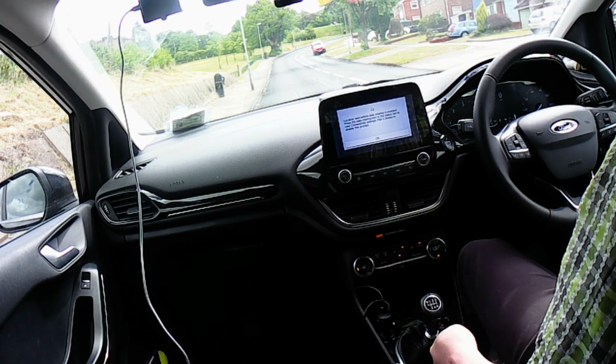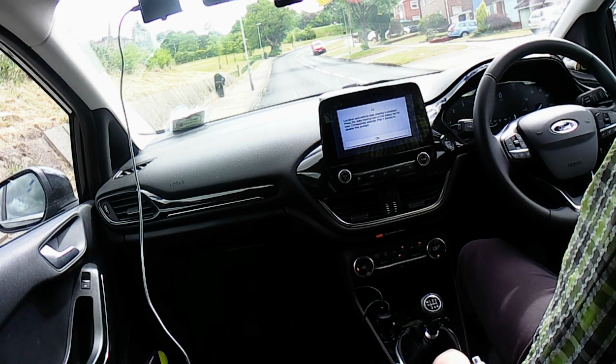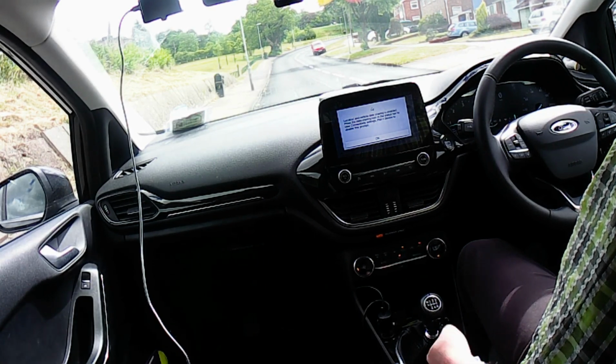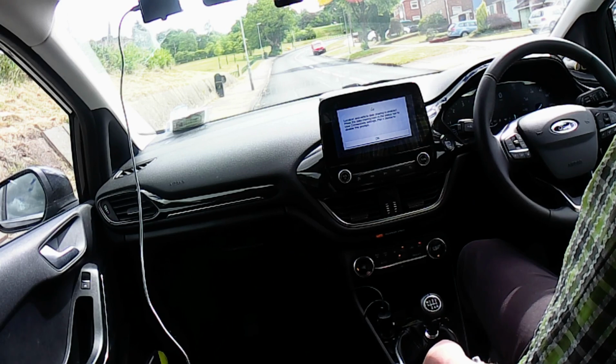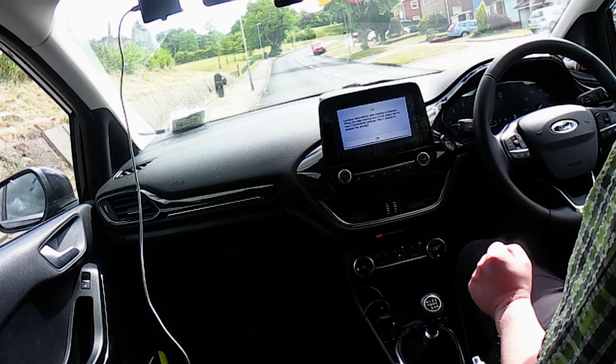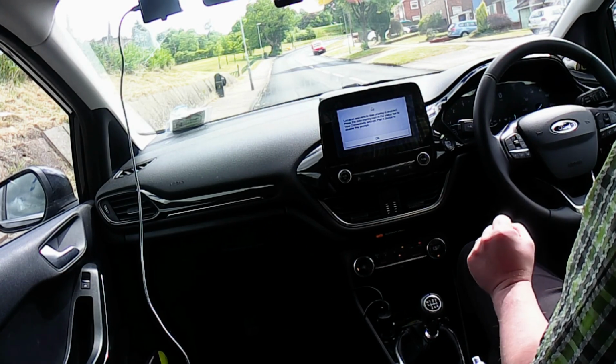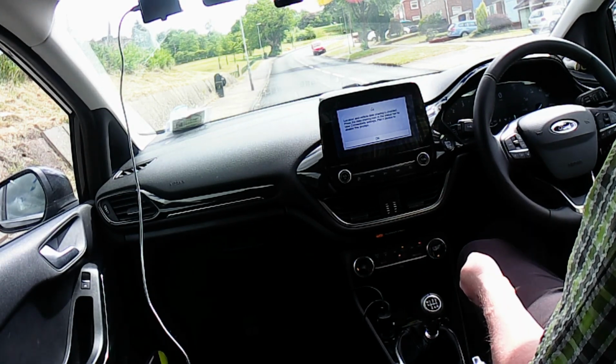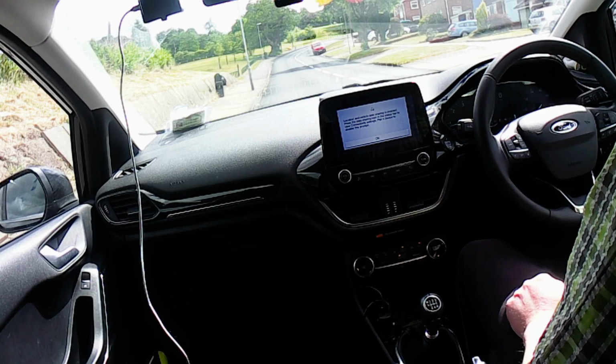Why not treat it like a dimmer switch on your lights in your bedroom or your living room, and take the handbrake off slowly. That way you'll get more warning that you're about to roll back, and it's just a simple case of snug the handbrake back up.